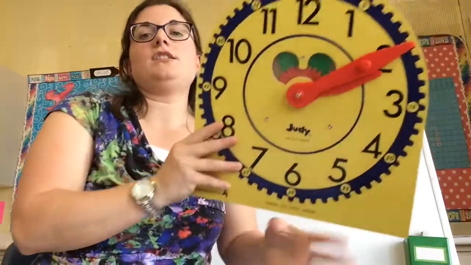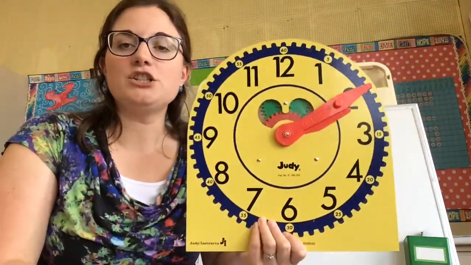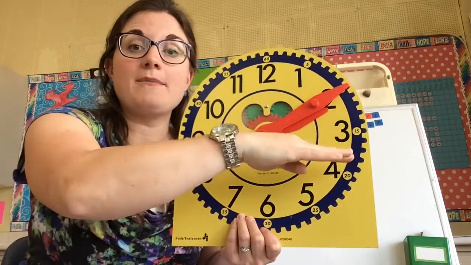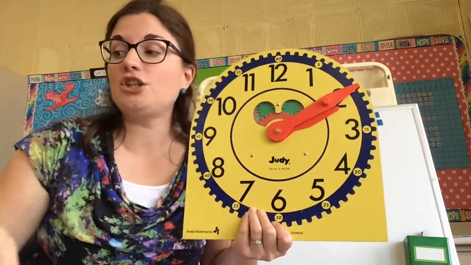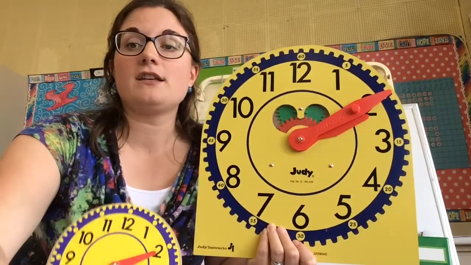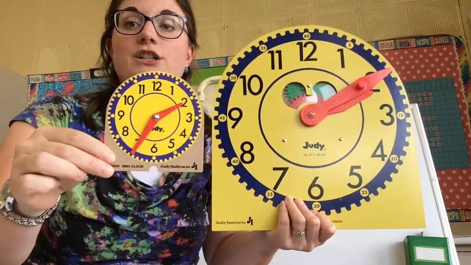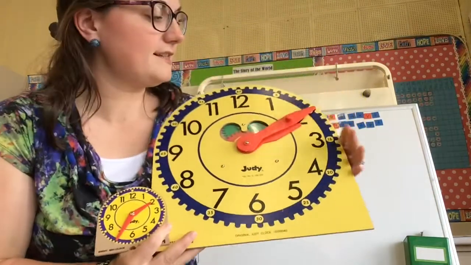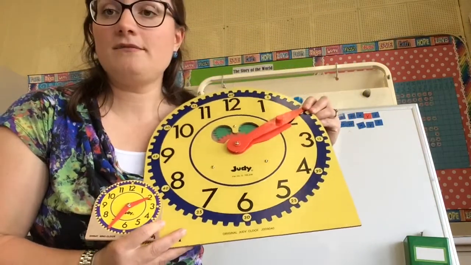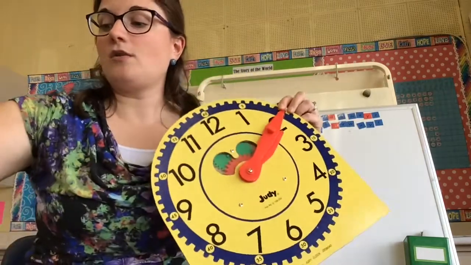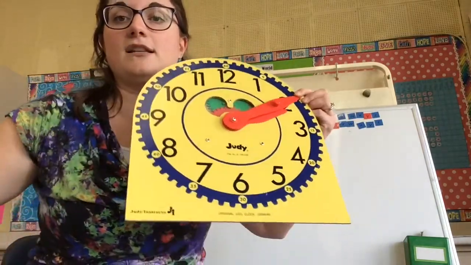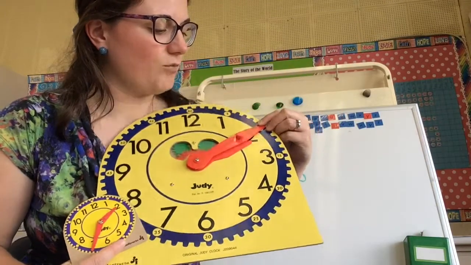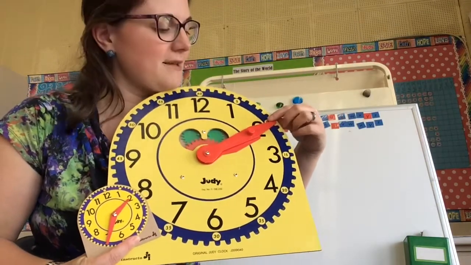What we are going to do is see how much time passes to go from 2:10. How many minutes does it take to get to 2:35? We want our clock to look like this. Okay, so I'm going to hold this one up here. So let's start by moving. You're going to move the one with the blue and the red. You're going to move this one to get to 2:35. So let's start, and we count by fives, right?